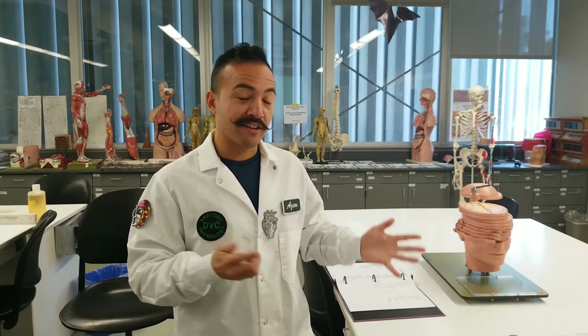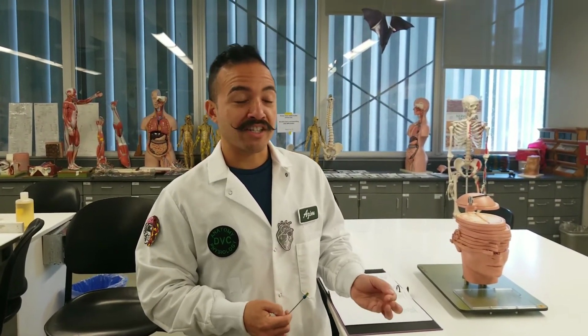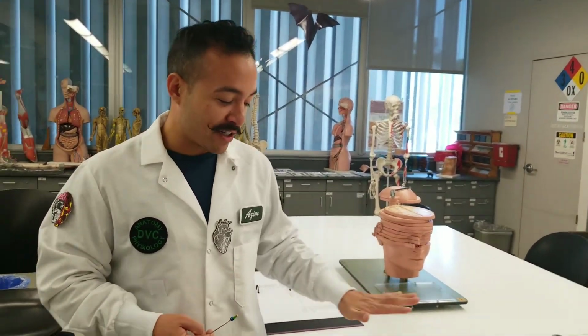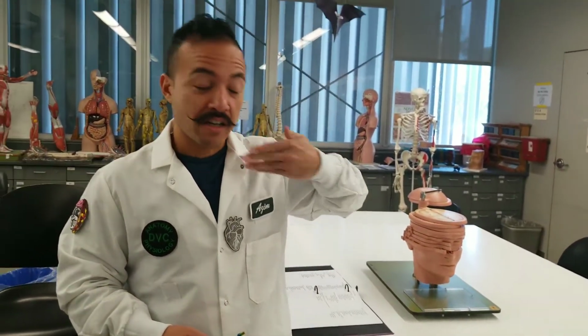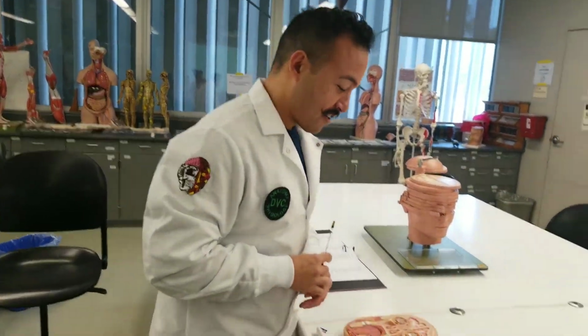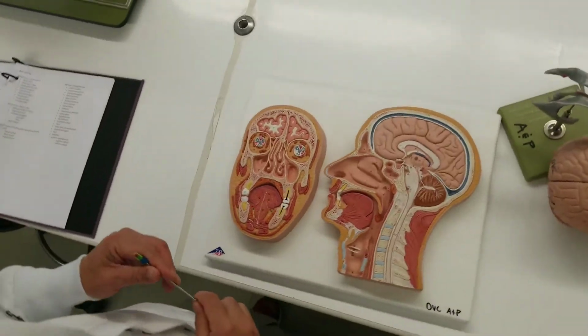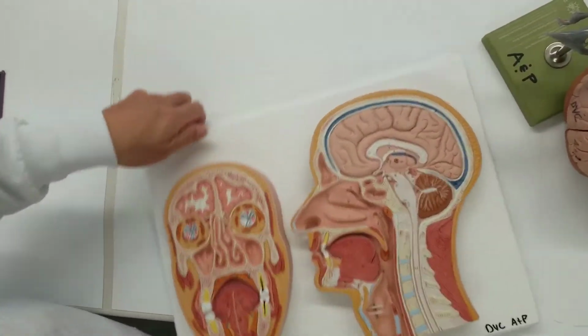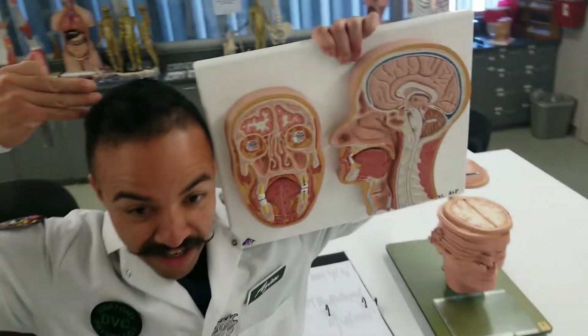We are going to take a look at more brain section models. We just took a look at horizontal sections, but now we're going to look at a frontal section and a mid-sagittal section. Let's take a look. Not just of the brain, but also of the whole head. So let's take a look at this frontal section. This frontal section is like if you just sliced your head like this.